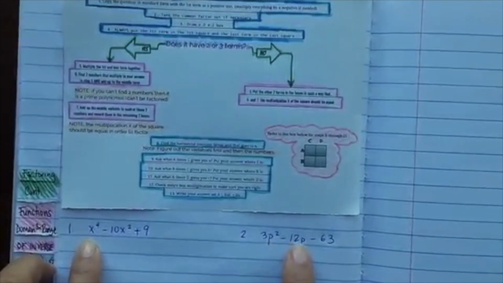Take out common factors. So this first one doesn't have a common factor. The second one does have a common factor of 3. And I know that because on that final term, 63, 6 plus 3 is 9, and 3 goes into 9. So looking at the first one, it says draw a 2 by 2 box.